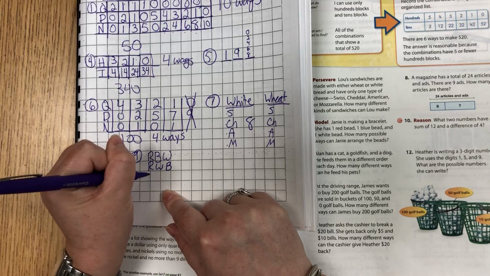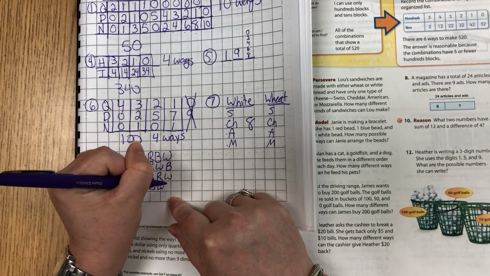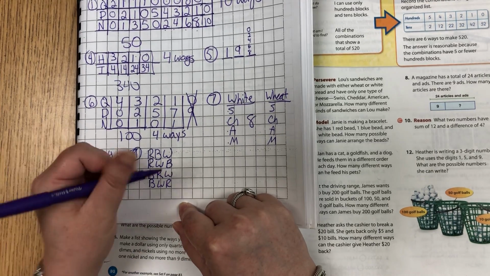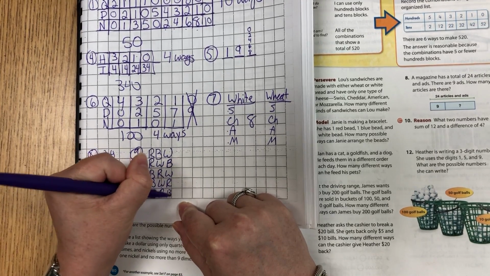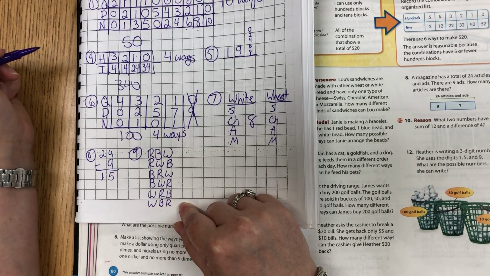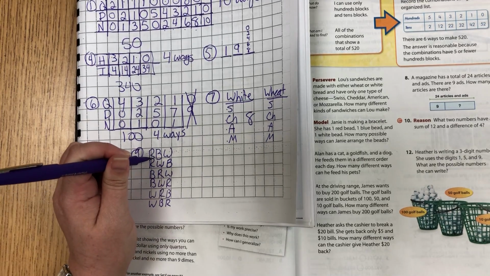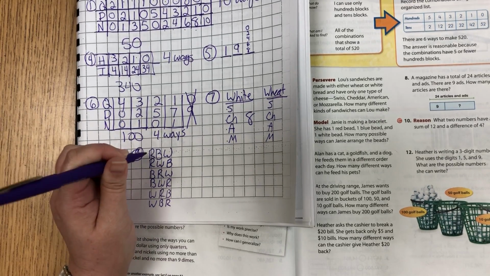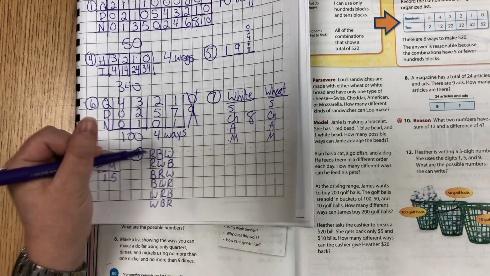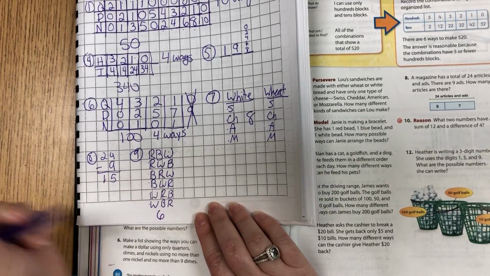So I have to go into blue. So I could do blue, red, white, or I could do blue, white, red. I can't do anything else with blue. I can do white, red, blue. I could do white, blue, red. Are there any other ways that I could do it? No. The other way I can check myself is, have I done each one to start with? Red, blue, white. So how many did I make? 1, 2, 3, 4, 5, 6. It was 6 in all.